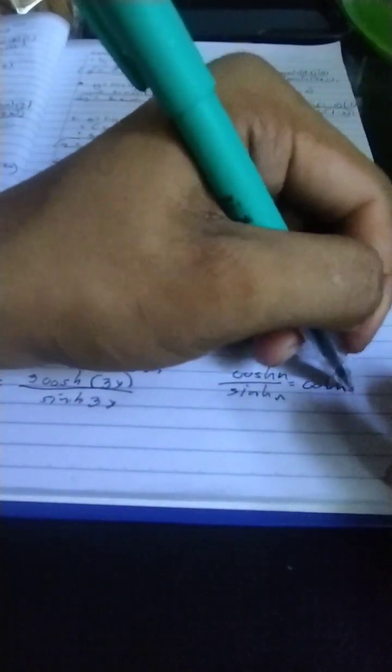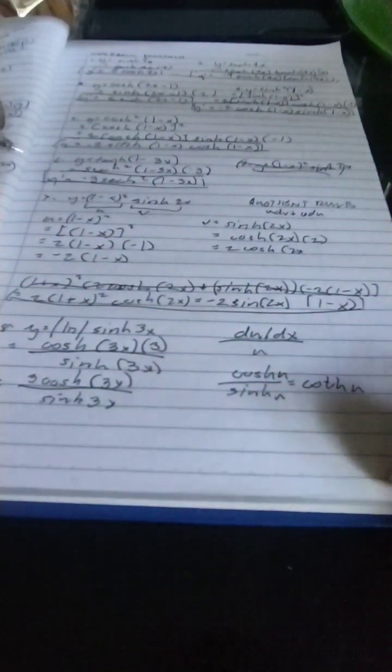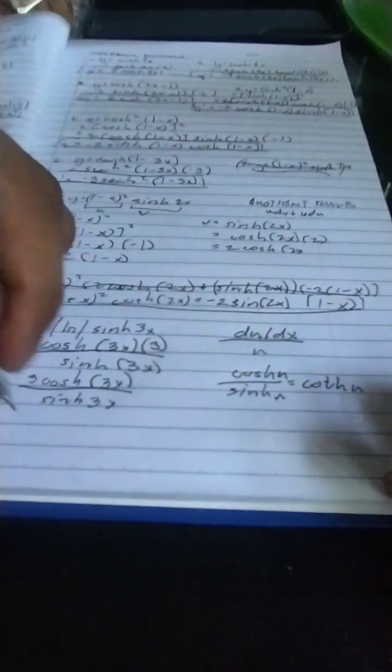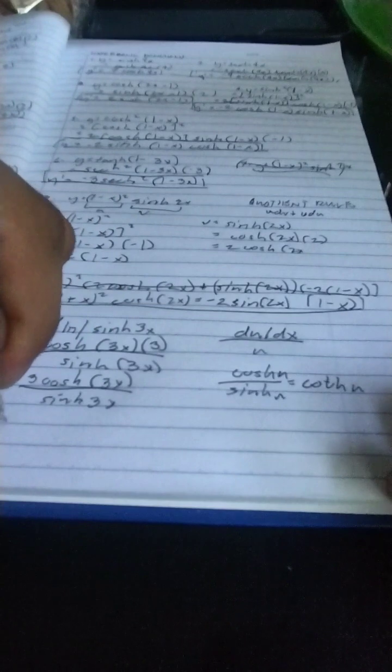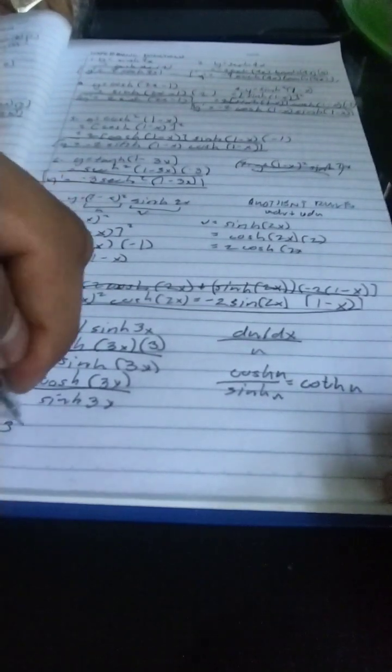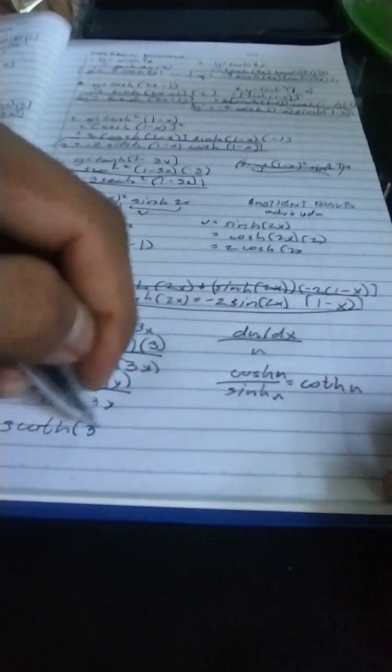Now, hyperbolic cosine over hyperbolic sine is equivalent to hyperbolic cotangent. So our final answer is y prime is equal to 3 hyperbolic cotangent in the angles of 3x.